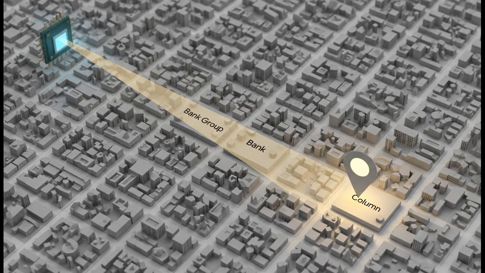Part of the address says, go to this neighborhood and this district. Another part says, go to this specific street. And the last part says, go to this exact house number. It's an unbelievably efficient system for pinpointing one bit out of billions in just nanoseconds.